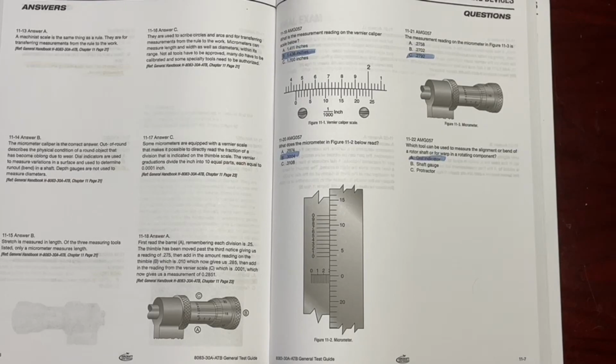11.20. What does the micrometer in figure 11.2 below read? A. 0.2974, B. 0.3004, or C. 0.318 or 3108. Correct answer is B. 0.3004.